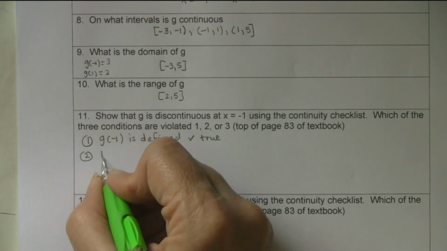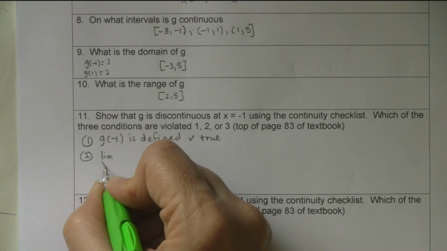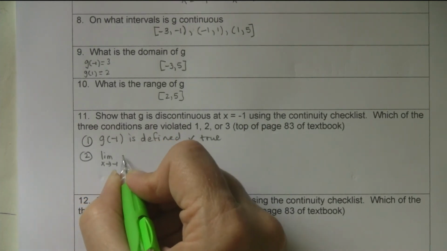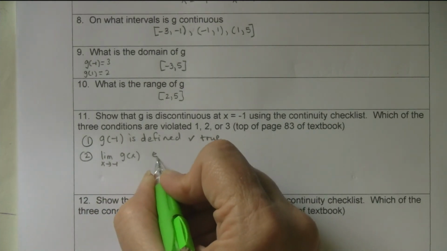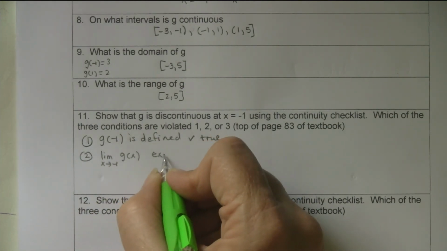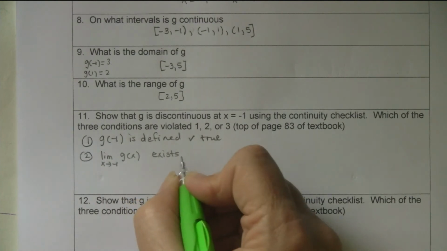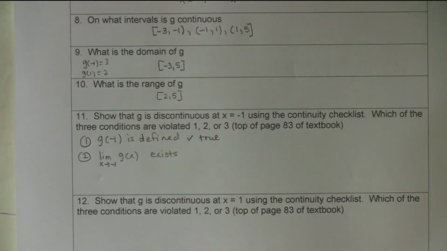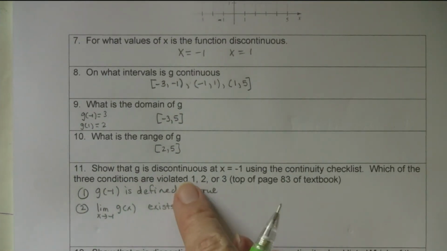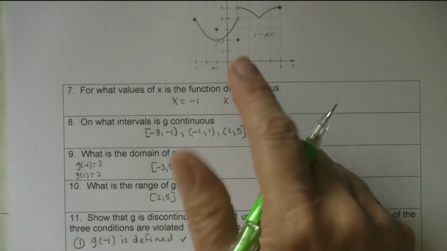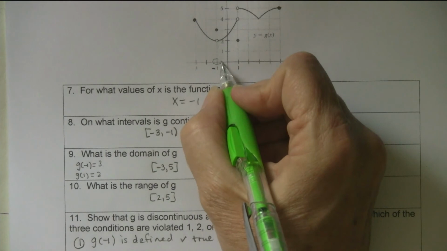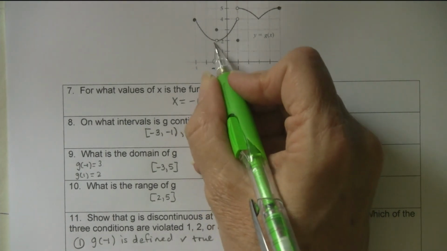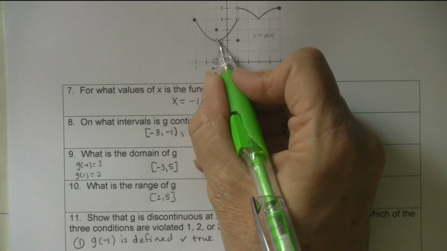Then the limit as x approaches -1 of G of x would exist. This is a question mark; I haven't checked that yet. The first one I'd already checked. So let's see if the limit exists. As I approach -1 from either side, getting closer, what is the limit value?